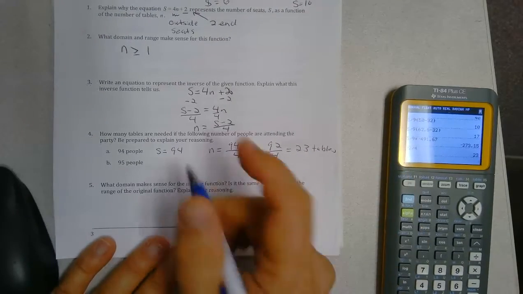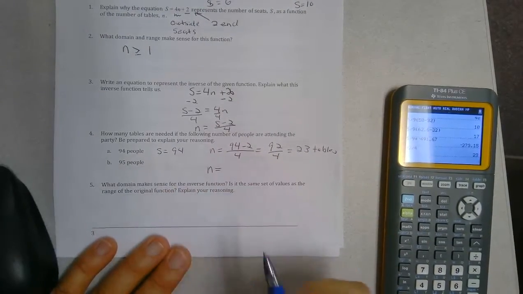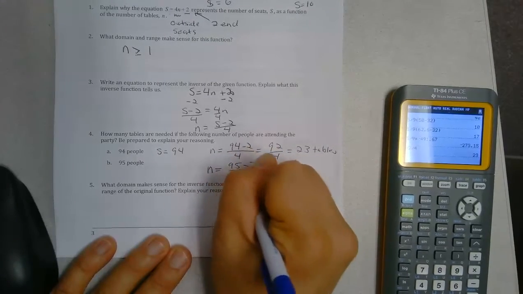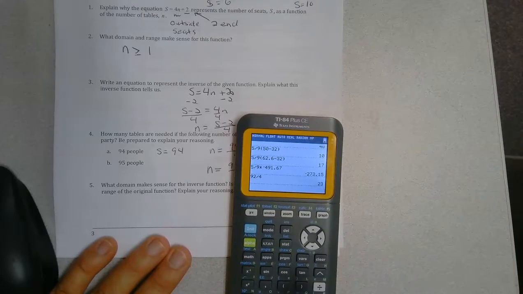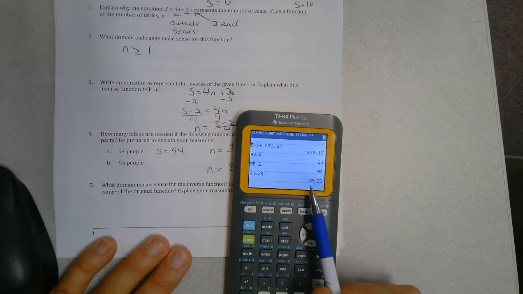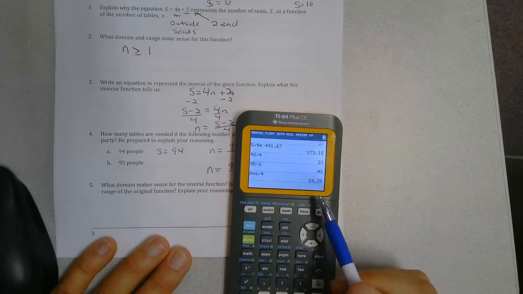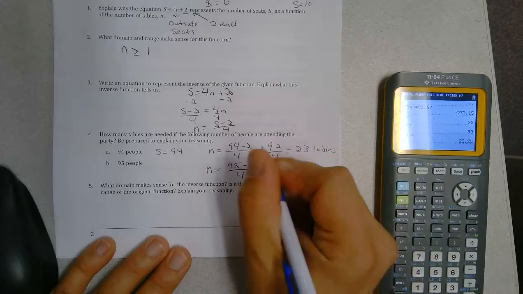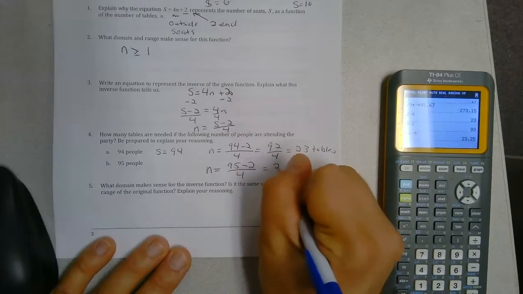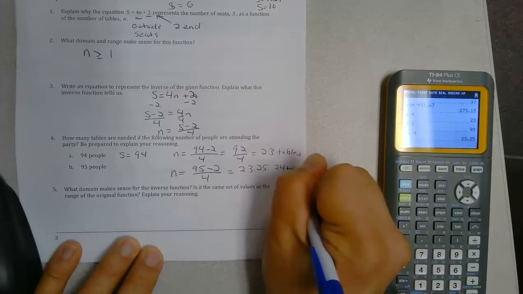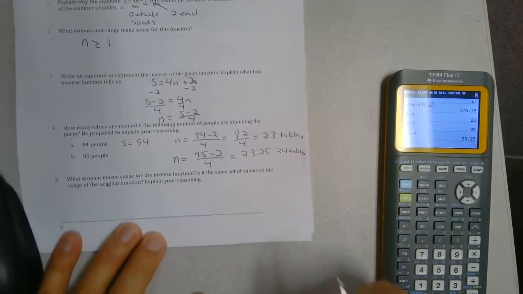So now if we plug in 95, we would say the number of tables is 95 minus 2 over 4. Now we can't have a quarter of a table, so we'd actually have to round that up to 24 tables. You could try to scooch people in, but that would probably be uncomfortable for your guests. So this would be 23.25, or you would round that up to 24 tables.